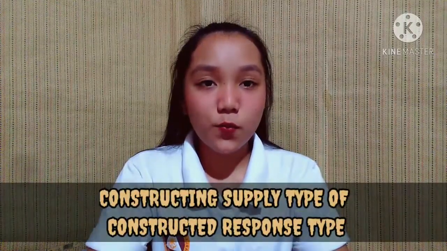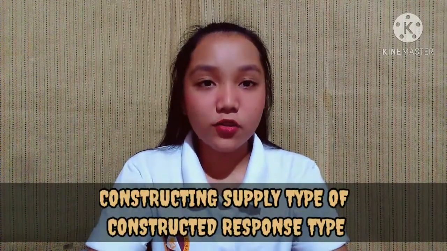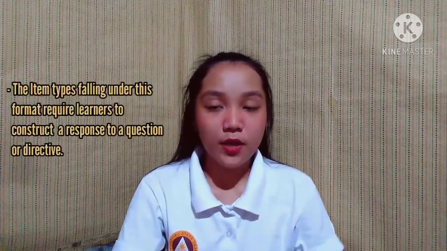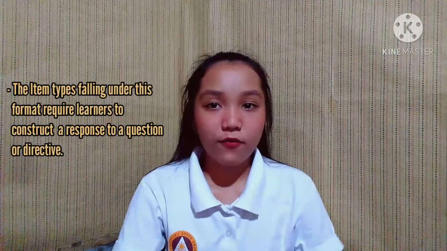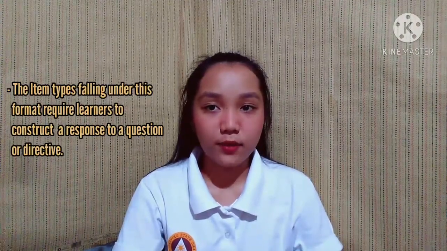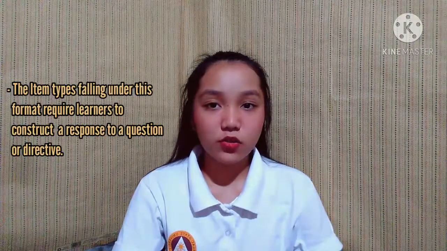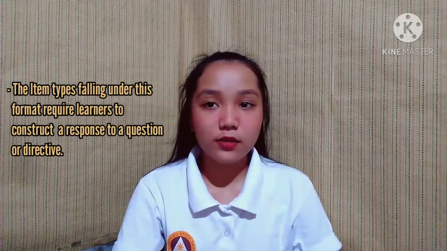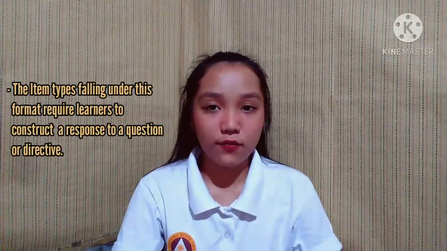So let's proceed to the constructed response type, or supply type test. So number one, the objective supply type test: the completion and short answer. The item types falling under this format require learners to construct a response to a question or directive.